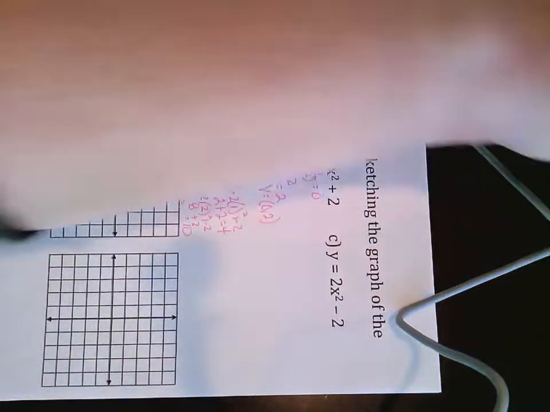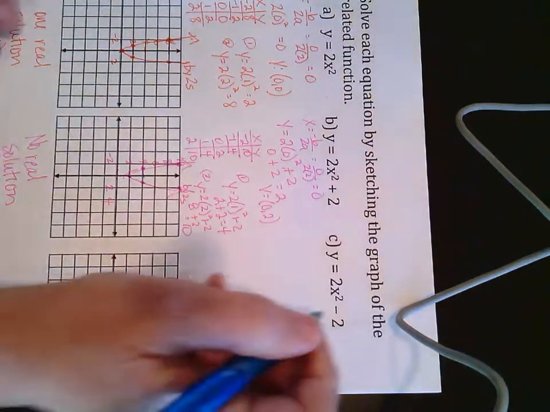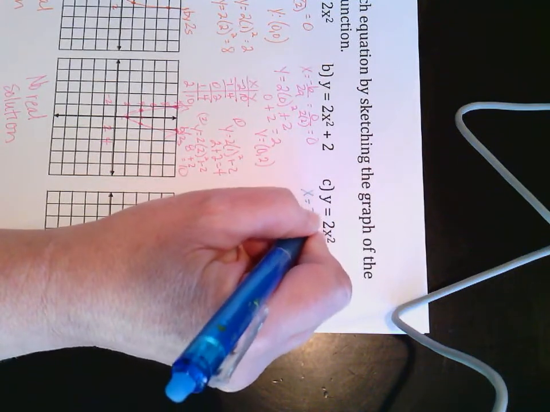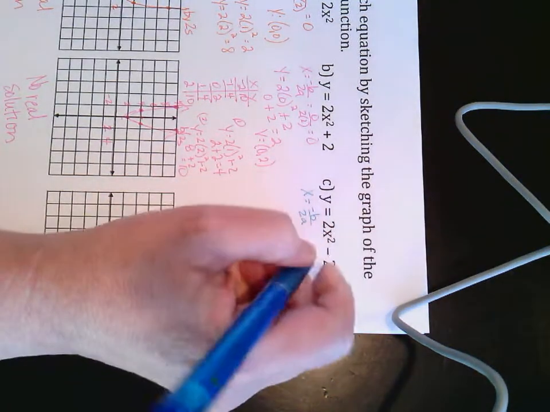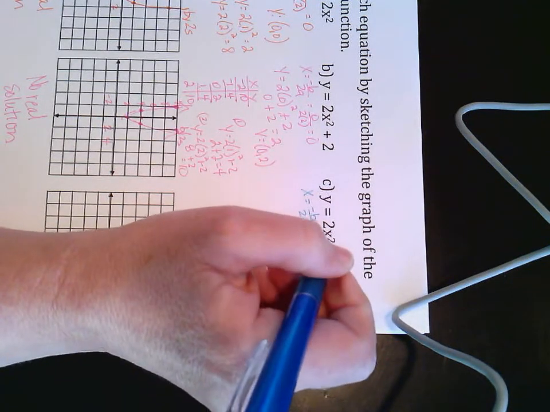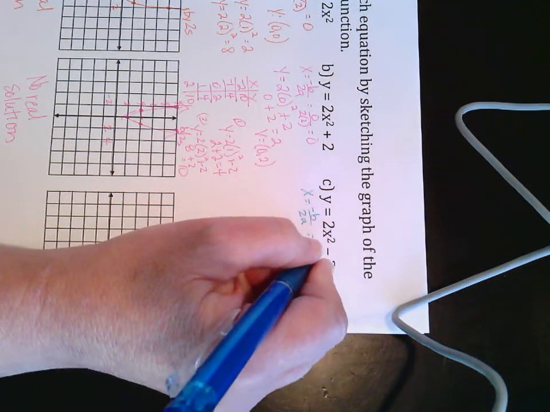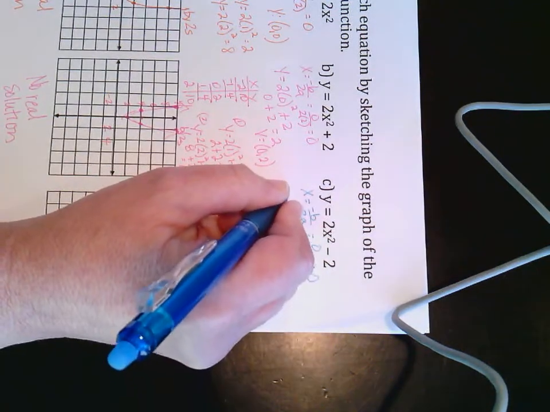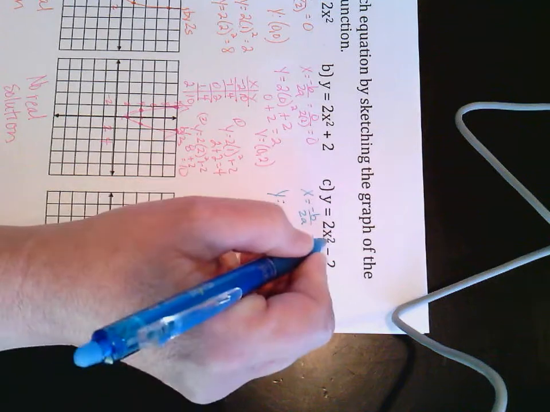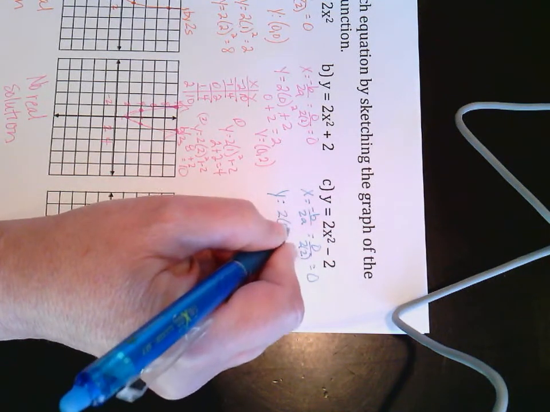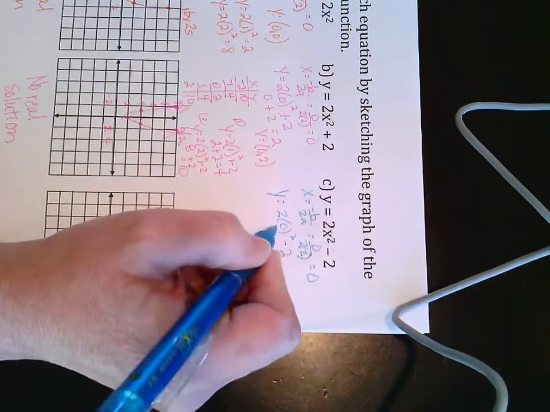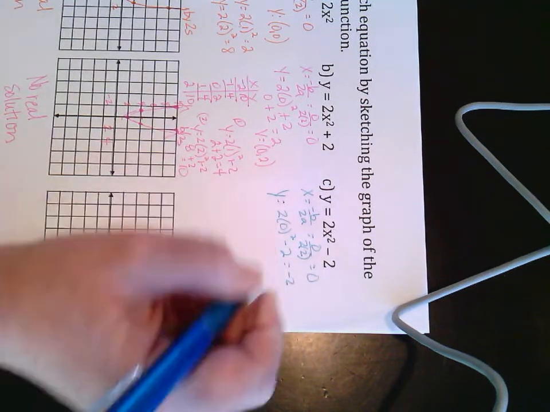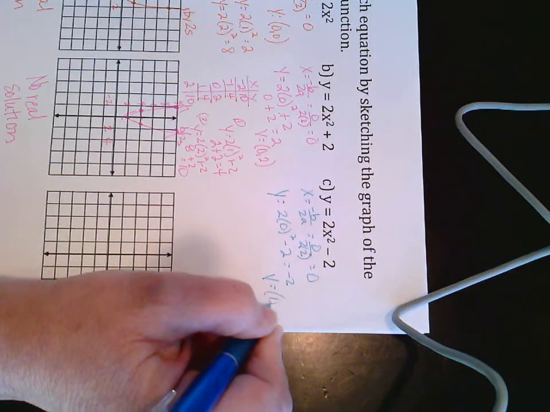And then for my last one, I've got the same thing. I'm going to find my vertex first. x equals -b over 2a. I don't have a b term because I don't have an x, so that's going to be 0 over 2 times 2, which is 0. For my y term, I'm going to plug the 0 into here. So 2 times 0 squared minus 2. 0 squared is 0. 0 times 2 is 0. Minus 2 is -2. So my vertex is (0, -2).